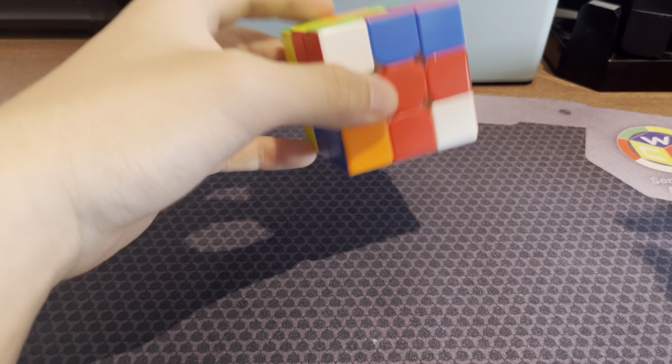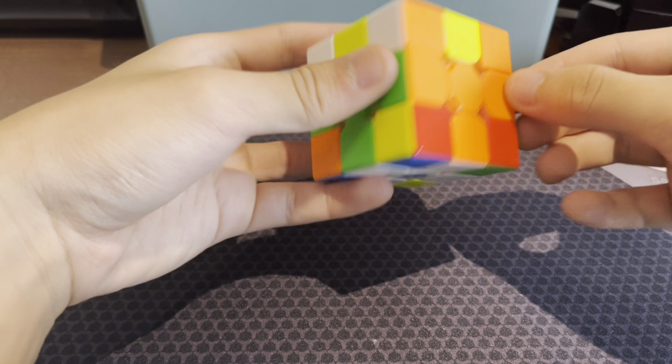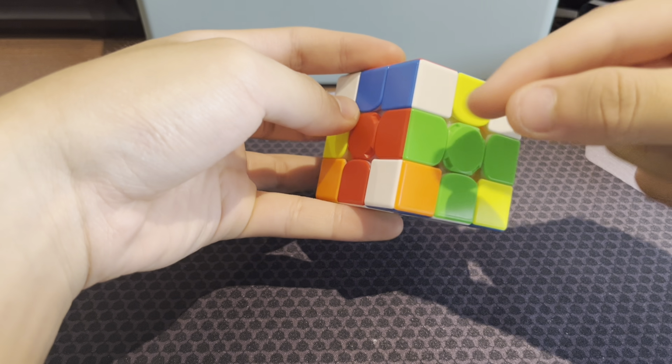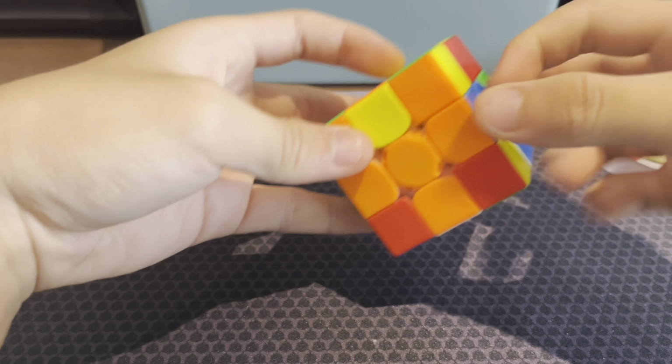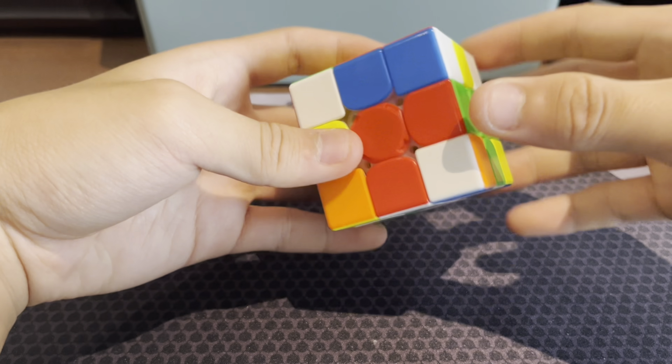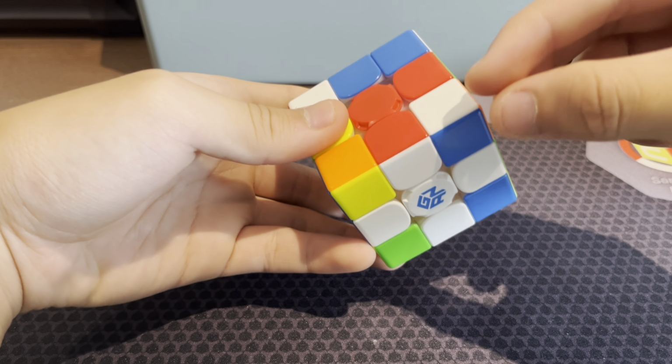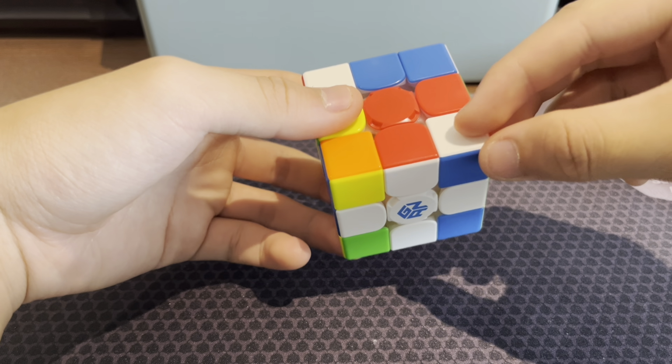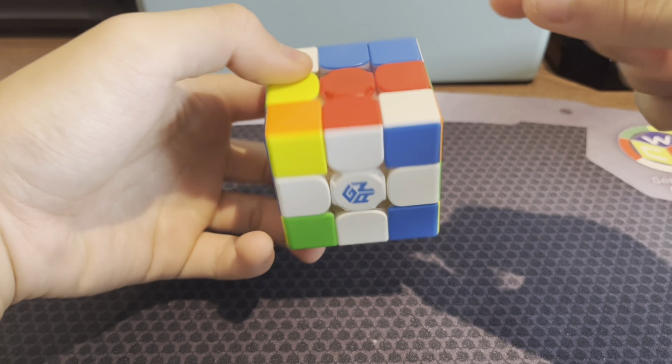You want to repeat this process until you have 3 edges in their correct spots. So here we have red and green and orange and blue. And you want to leave one slot open. And what you want to do is look for corners with white in them in the bottom layer. So here we have this corner.